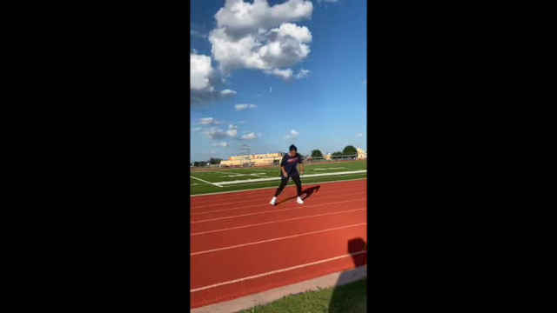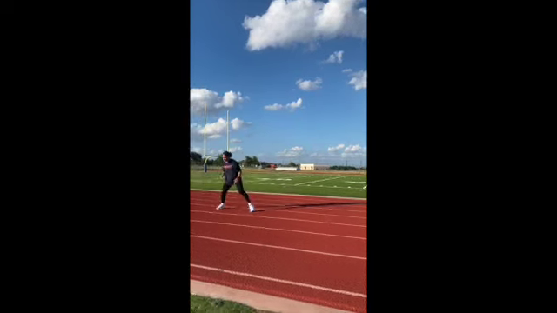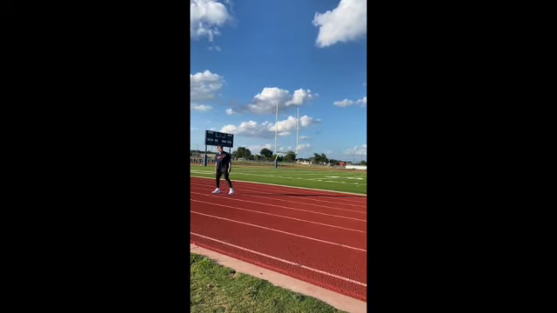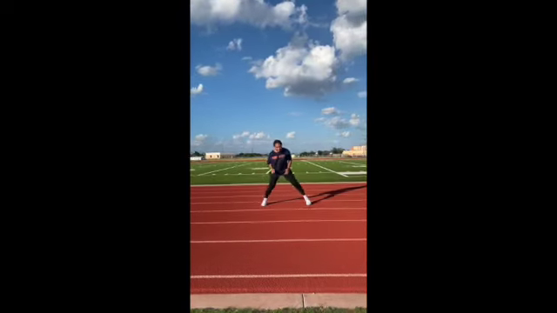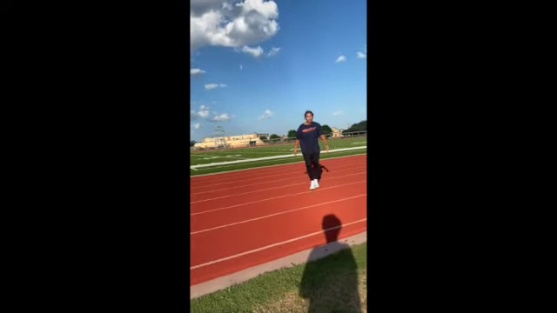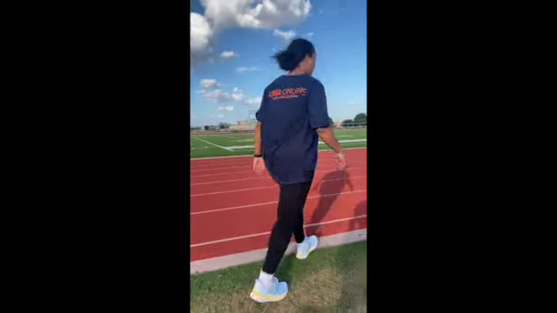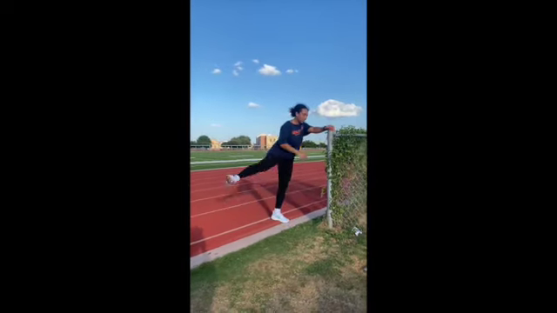So, this could be a great warm up if I want to have something that's a little bit more sports specific to what I'm doing. This would be a great warm up for sports like football, track, soccer, something that's active and requires some sort of movement.